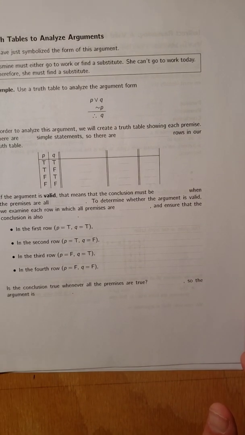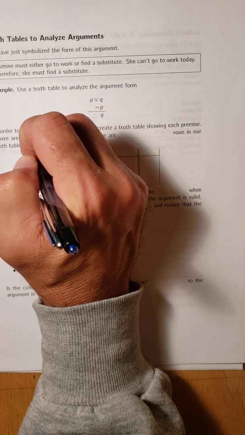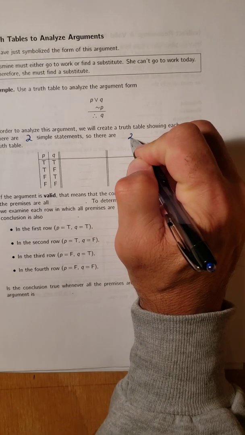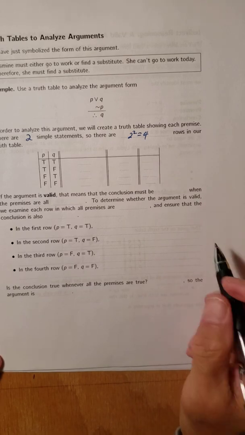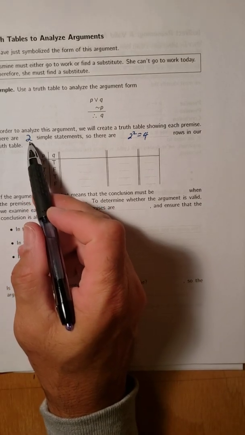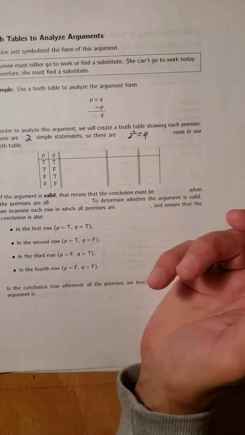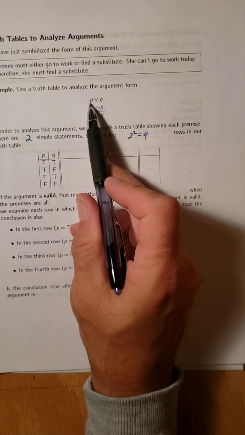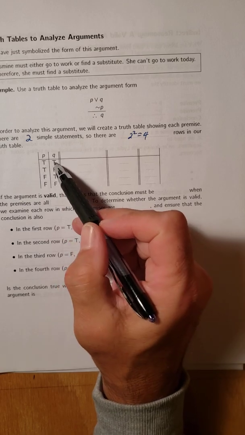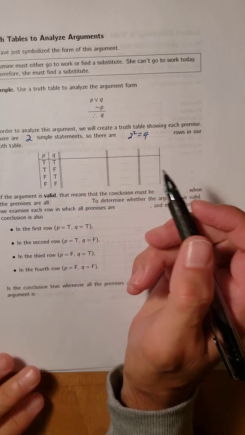We know that there are two simple statements, so there are going to be 4 rows. I'll say 2 squared. Remember we talked about that. For every simple statement, there's 2 rows, so 2 times 2 is 4. We have 2 simple statements, P and Q. So we start with 2 trues, 2 falses, and true, false in the Q column.